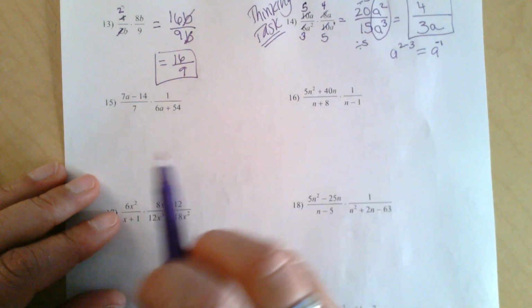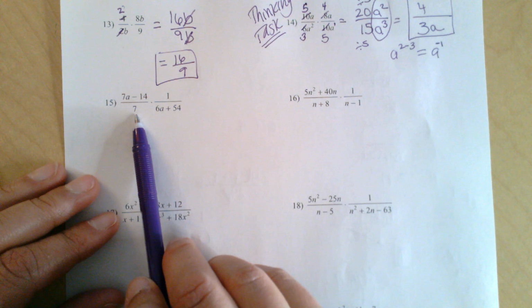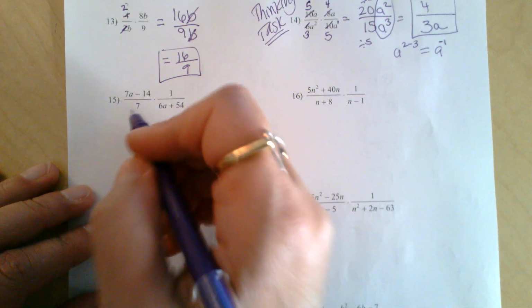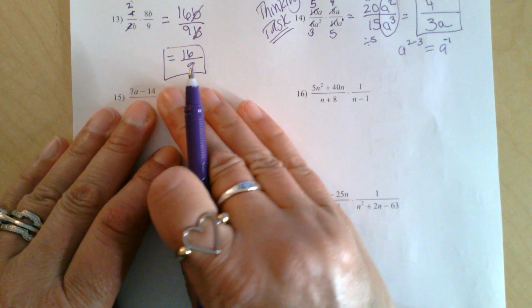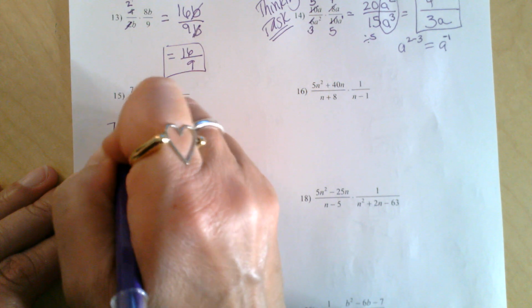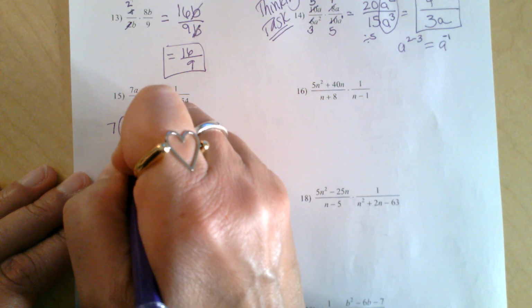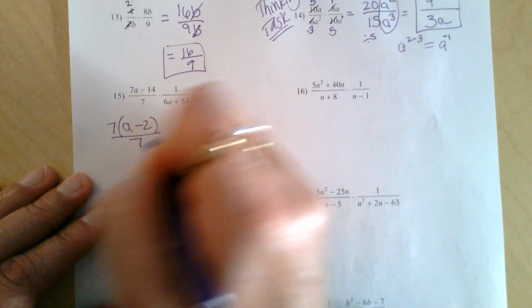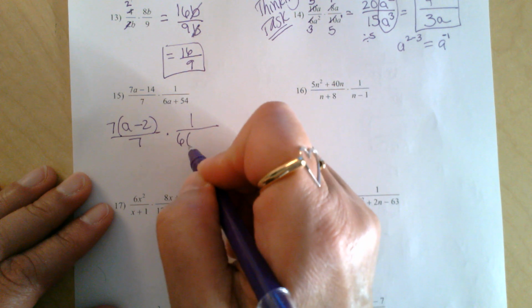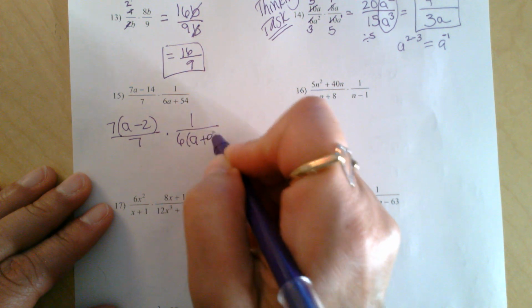So, okay. Number 15, first, what we can do is let's find a greatest common factor. Let's just take it like this. Is there a greatest common factor? Absolutely. So the greatest common factor is 7, a minus 2 over 7 times 1. Is there a greatest common factor here? Yup, 6, a plus 9.